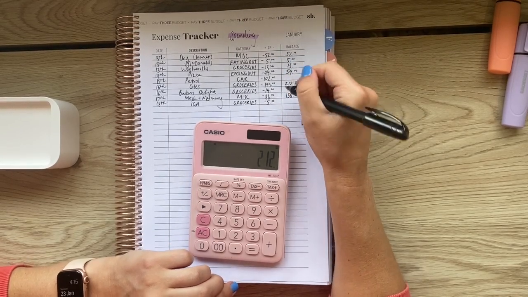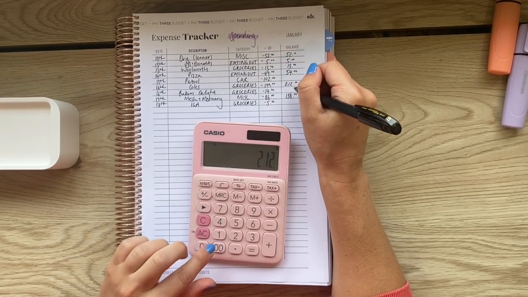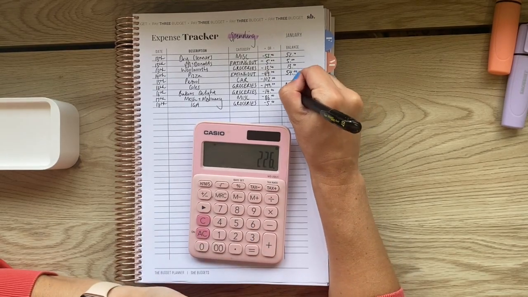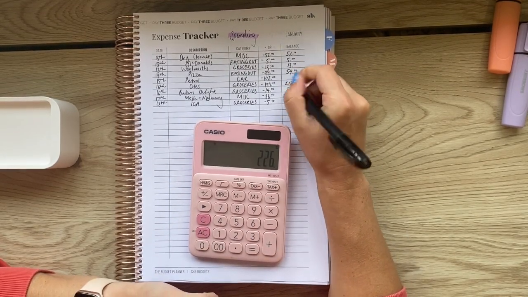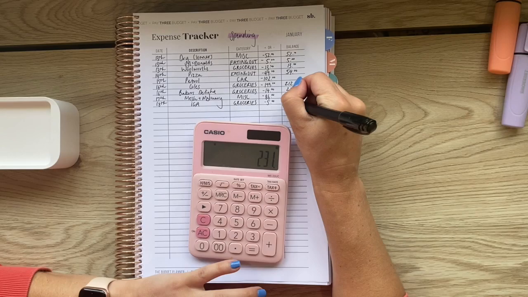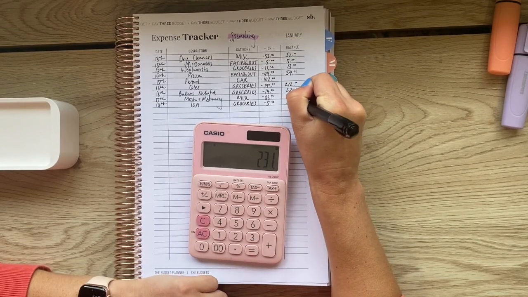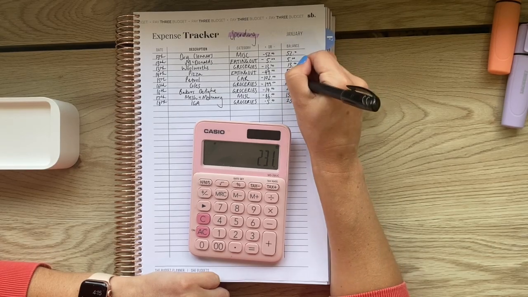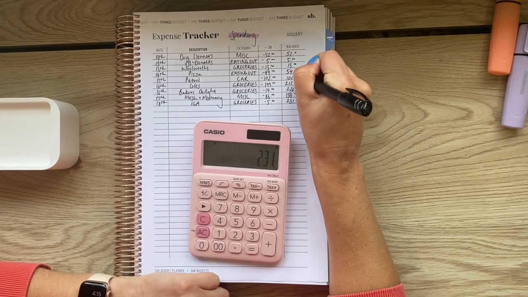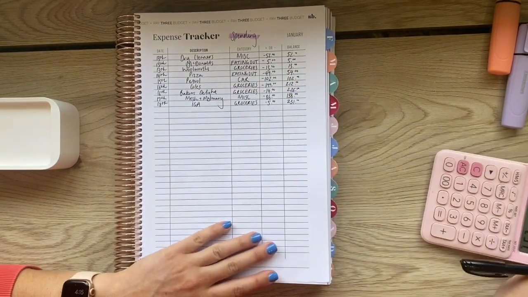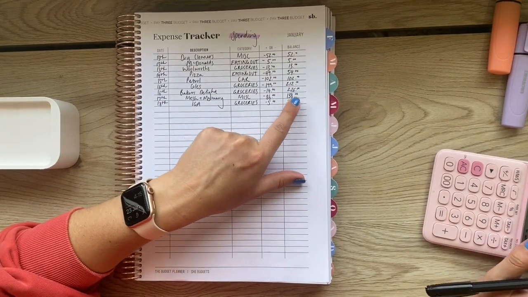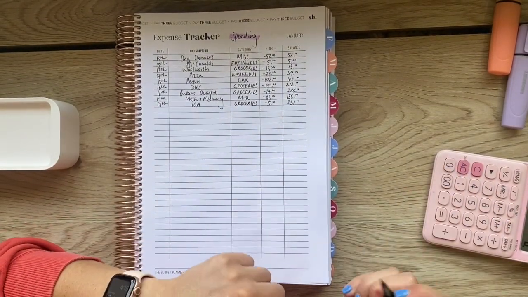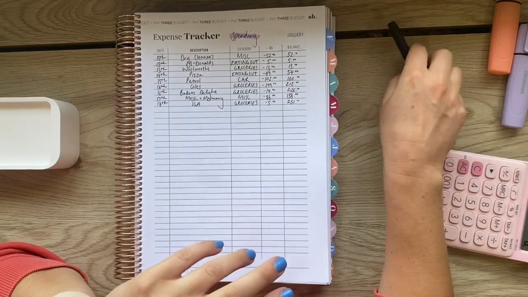Usually budget 250. Did we stay under? Plus 14, 226, plus 5. 231, so we're under for that, and we're just over for eating out. And then car, $102. Not too bad, not too bad. I don't think I budgeted enough for miscellaneous, but that is okay.